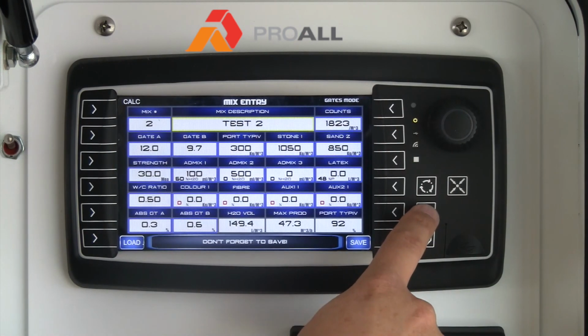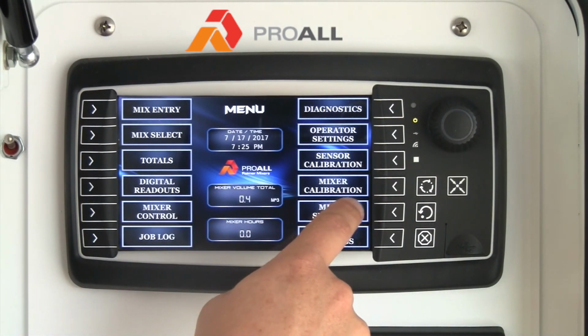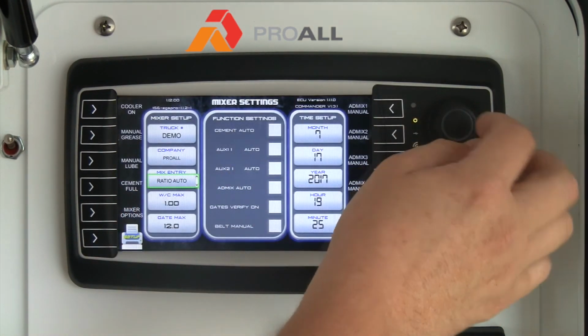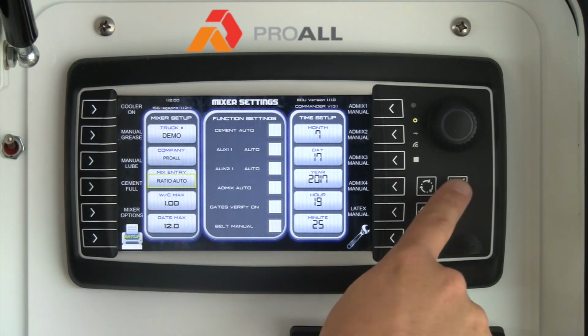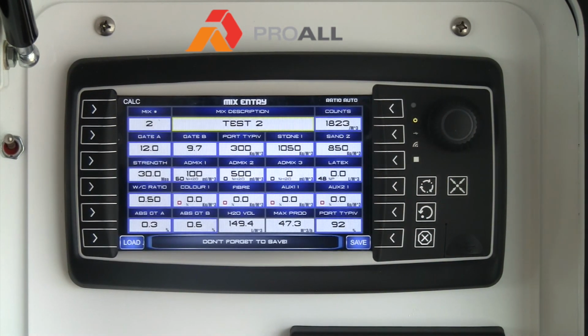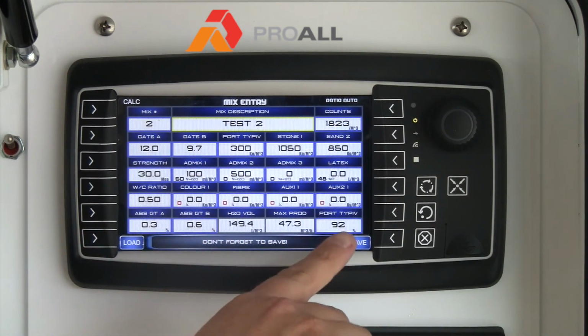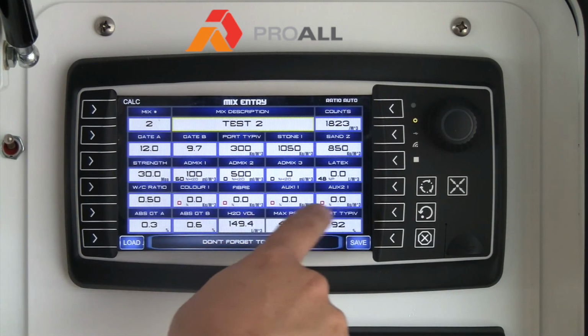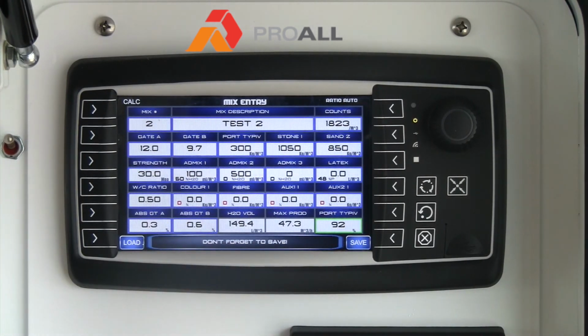So I'm going to go back, and we're going to go to mixer settings. We're going to change this to ratio auto. Go back to mix entry. So now the main difference between ratio auto and gates mode that you can kind of physically see right away on the screen is that this box is no longer grayed out. You'll see that it has a blue box around it, and I can actually select that value. In gates mode, it's grayed out because the computer actually calculates it for you.